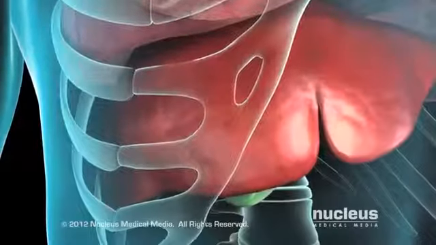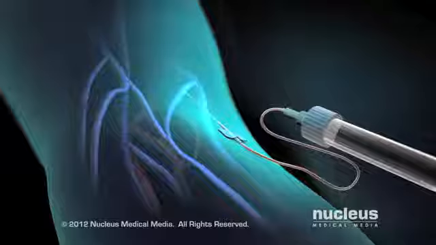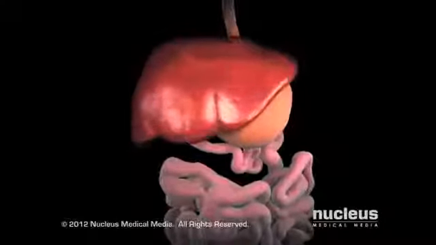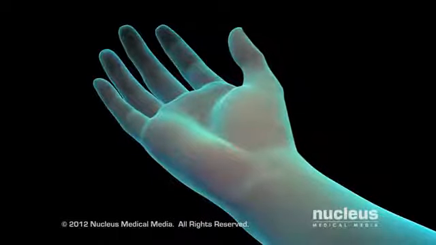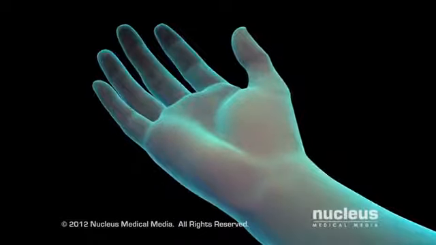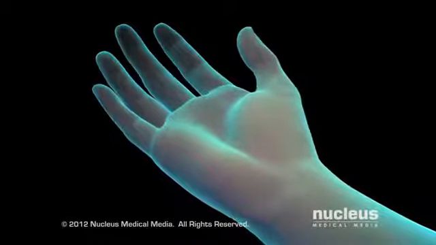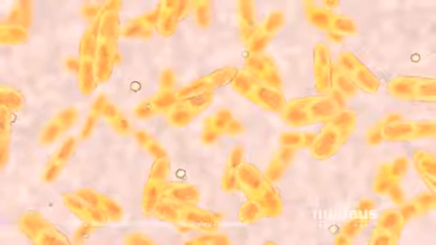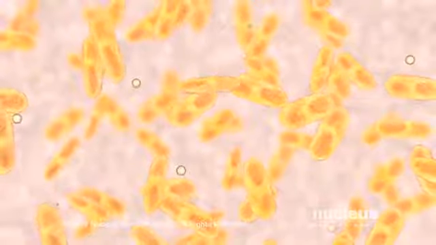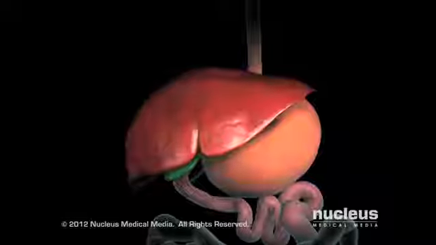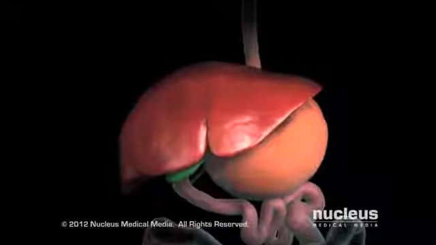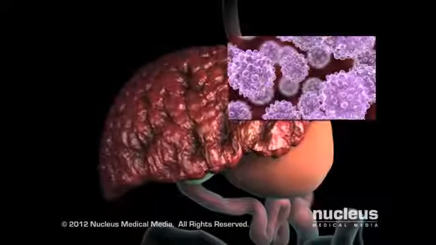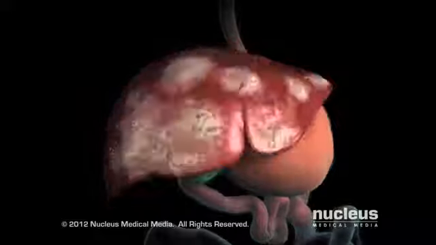A liver biopsy may be ordered to determine the cause of abnormal liver function tests, swelling or enlargement of the liver, and jaundice, the yellowish discoloration of the skin and white of the eye that develops when the serum bilirubin is elevated. Bilirubin is normally metabolized by the liver. These signs and symptoms may be due to a variety of liver conditions, including cirrhosis, hepatitis, or cancer.